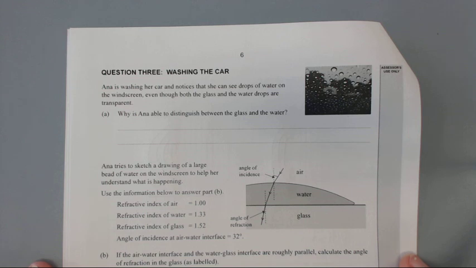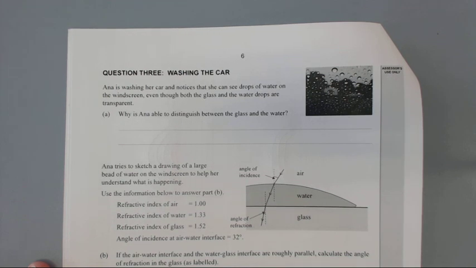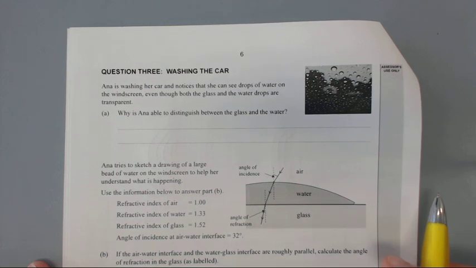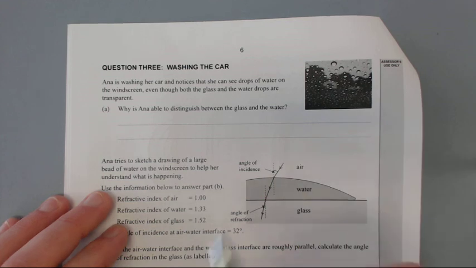Anna is washing her car and notices that she can see drops of water on the windscreen, even though both the glass and the water drops are transparent. Why is Anna able to distinguish between the glass and the water? They have different refractive indexes.